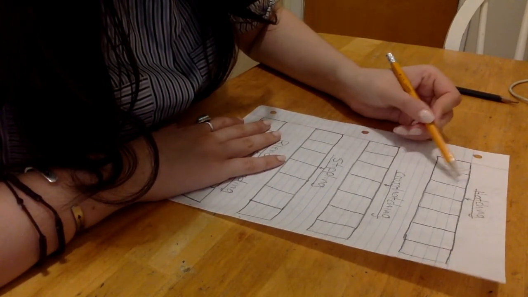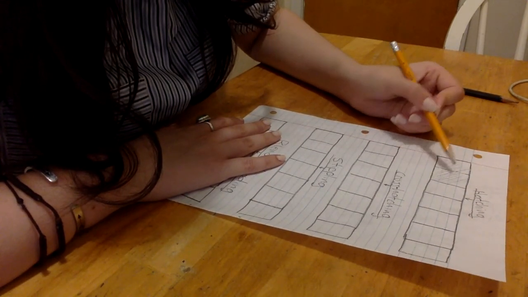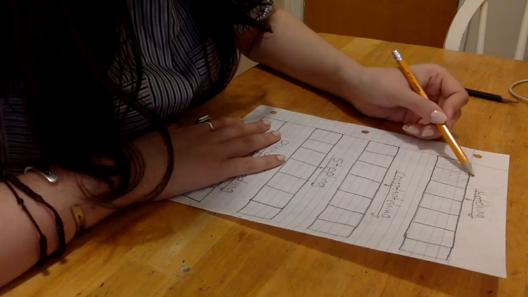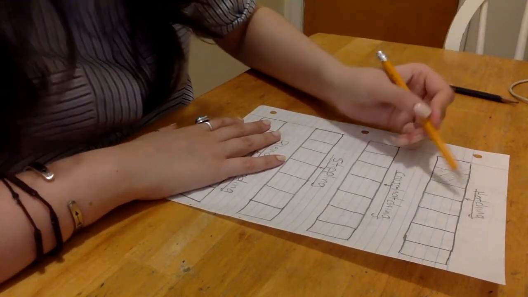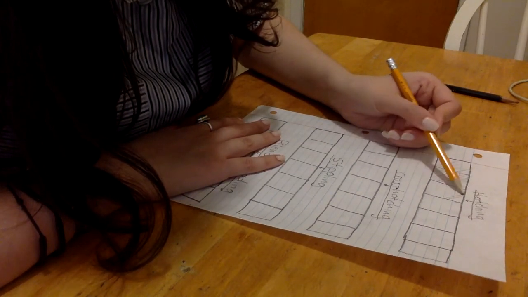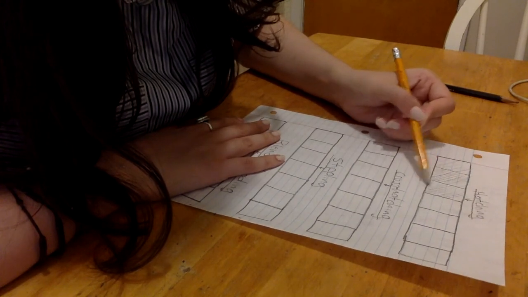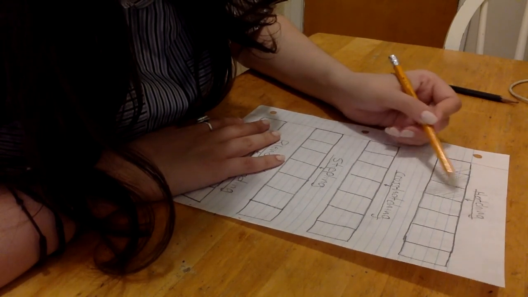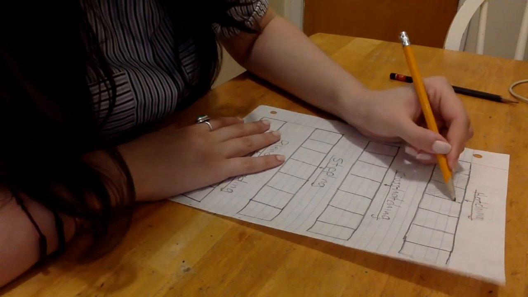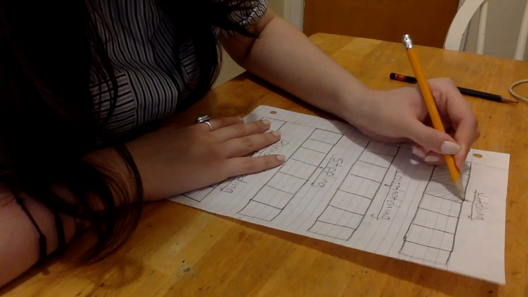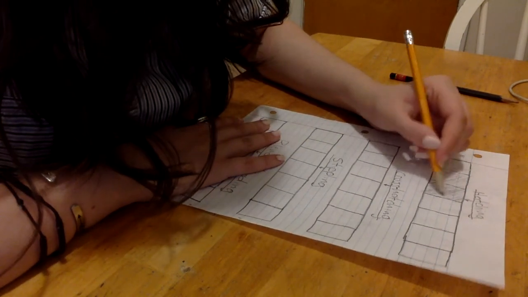Next value is going to get a little darker, so I think I'm going to add some extra lines in there to show that it's a little darker than the first one. The next value is even darker because we're slowly getting to the darkest shading, so I'm going to add even more lines. And I'm also going to start to press a little harder with the pressure on my pencil so my lines get a little darker.